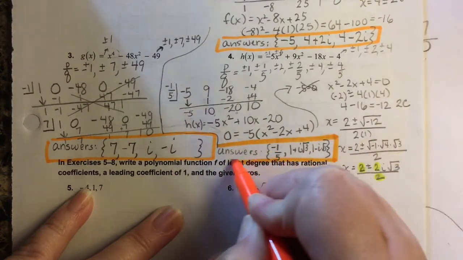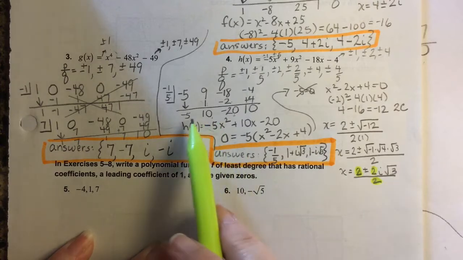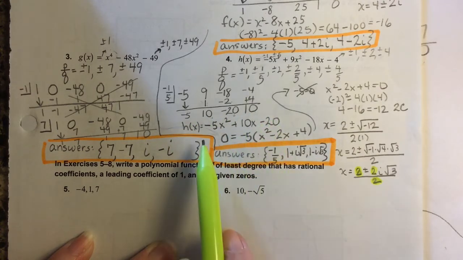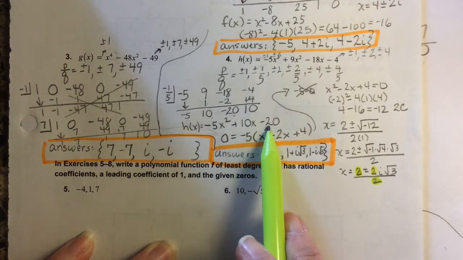Okay, so I found all the solutions, or the answers: -1/5, 1 plus i square root of 3, and 1 minus i square root of 3. Let me go through the process. So the last thing I showed you was this. And I turned that into a new function, h of x equals -5x squared plus 10x minus 20.